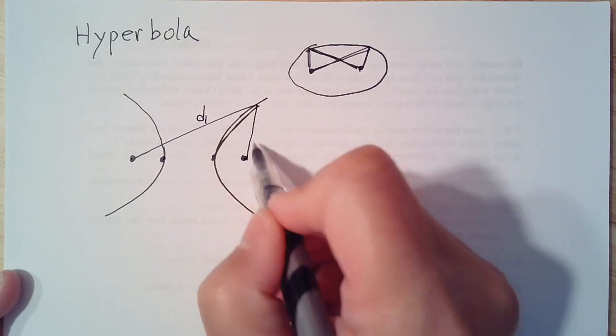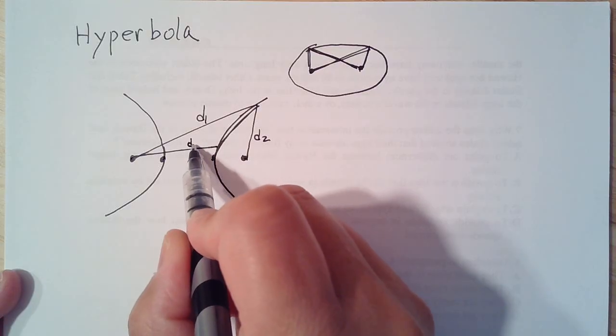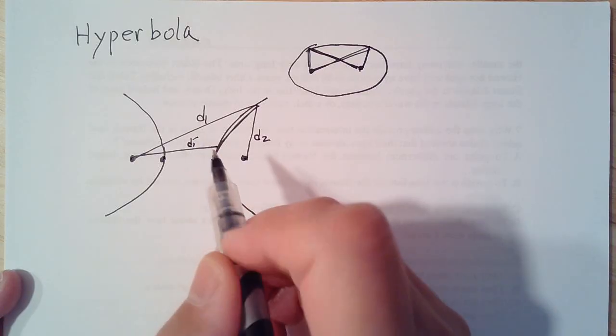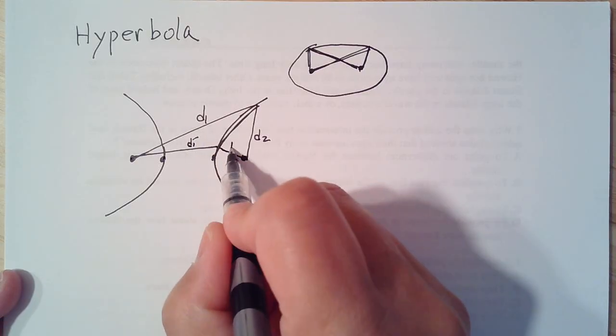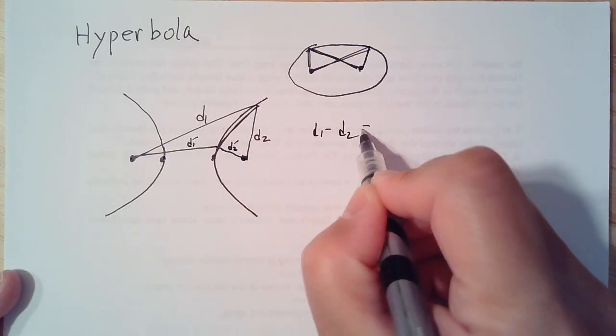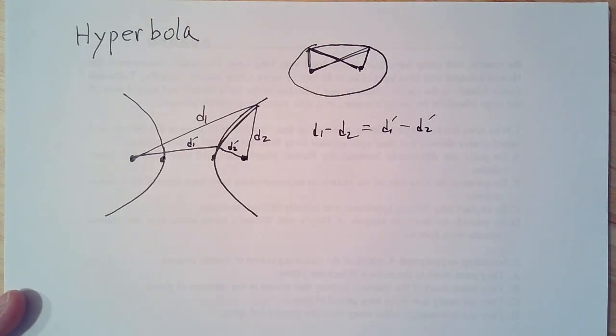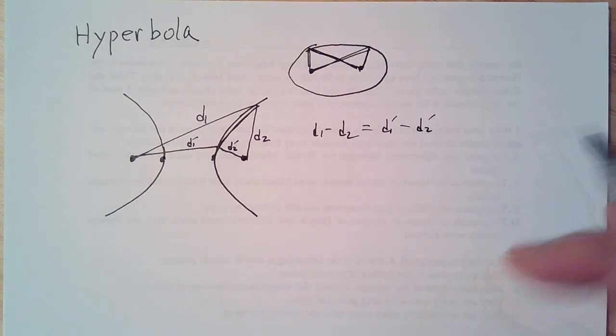This is D1, this is D2, this is D1 prime, and this is D2 prime. So D1 minus D2 is D1 prime minus D2 prime. The difference between two distances is a constant. Then you get this hyperbola.